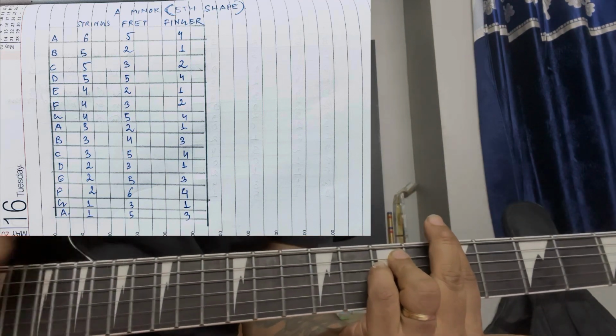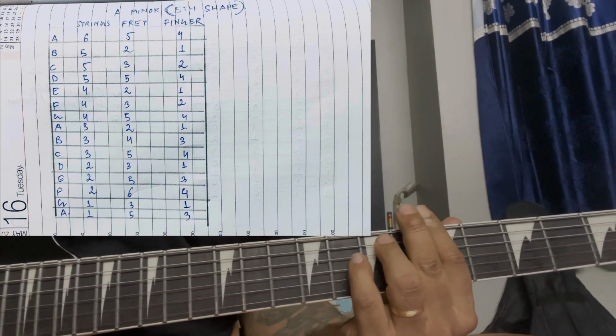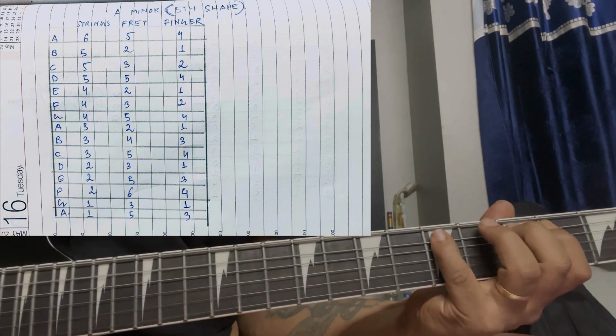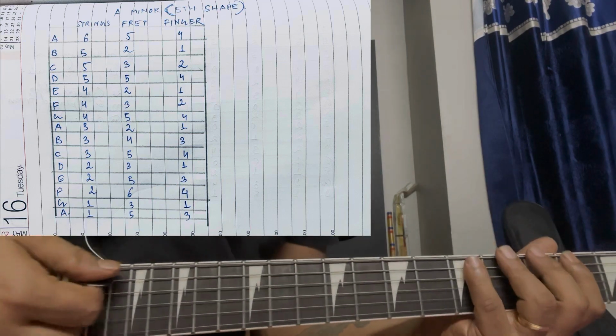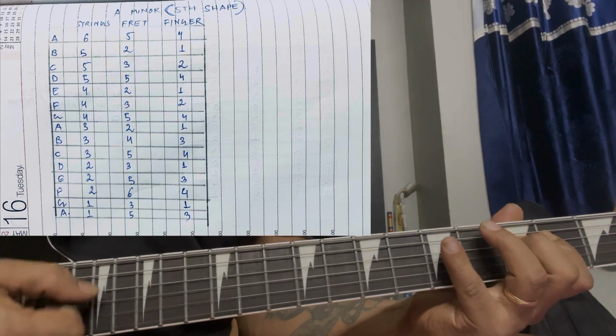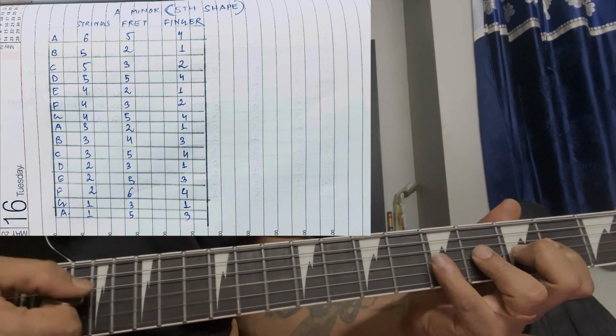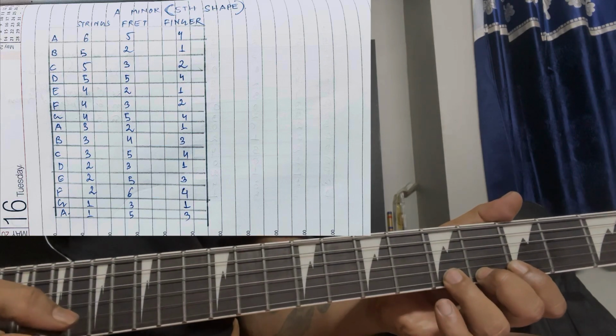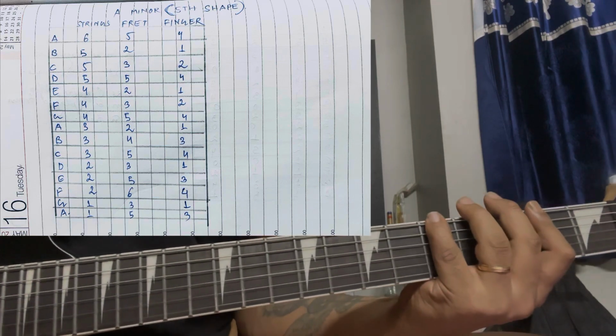You have to play in alternate strokes in order to practice. You can also practice like two strokes. Also like three notes.